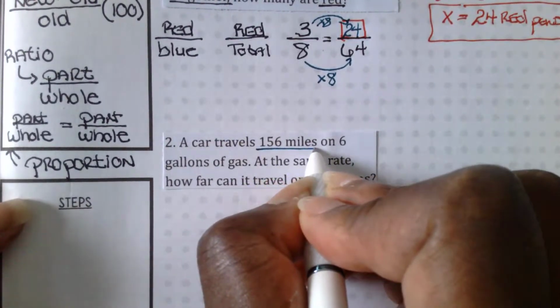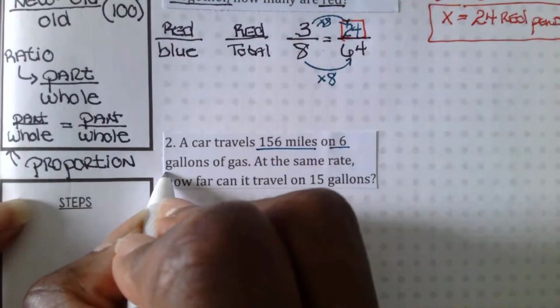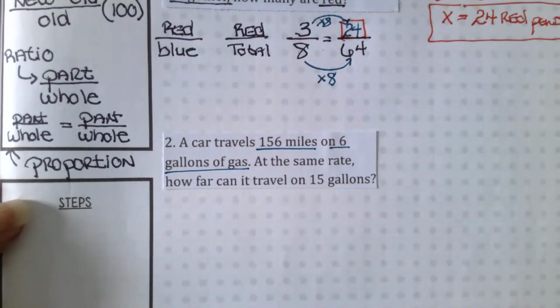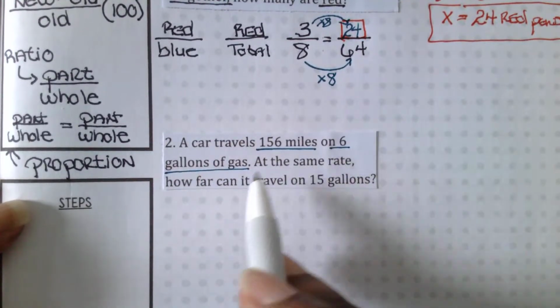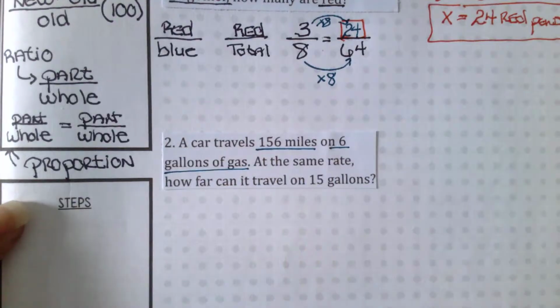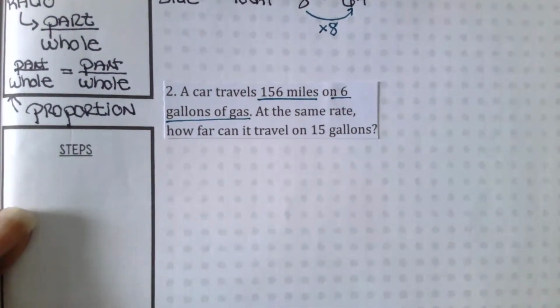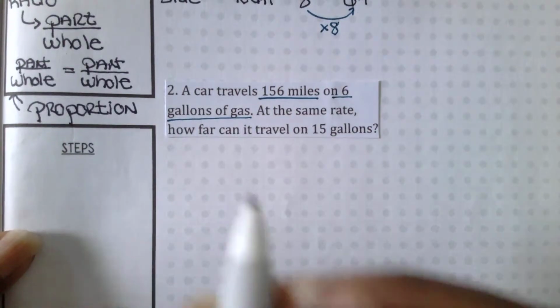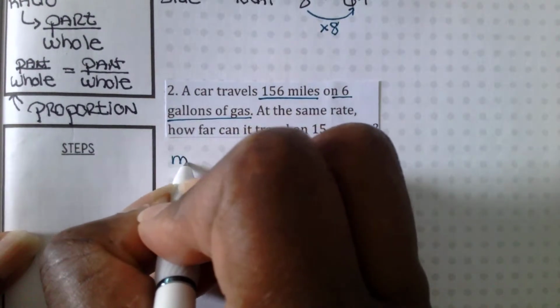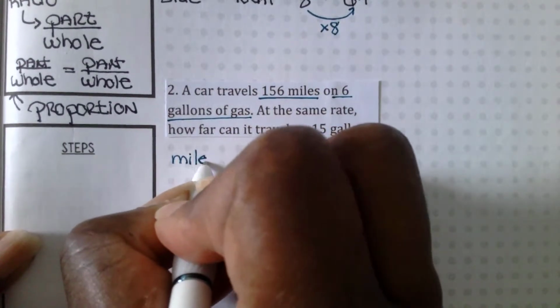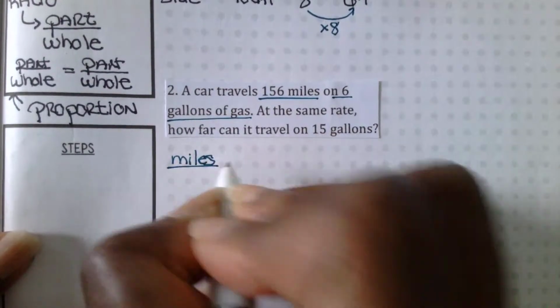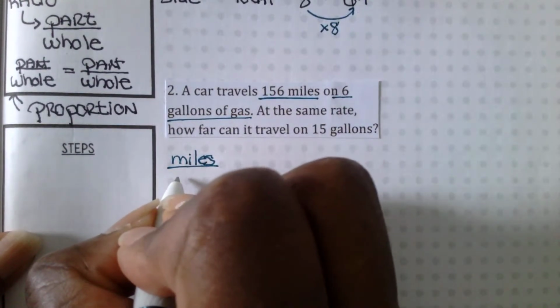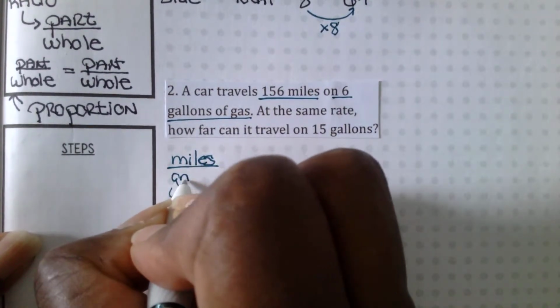First, they talk about miles and they compare it to gallons of gas. So if I'm comparing two things, that means I should be setting myself up a ratio, which will give me a proportion. So my numerator, since that's the first thing that comes up, could be the miles, and my denominator could be the gallons.